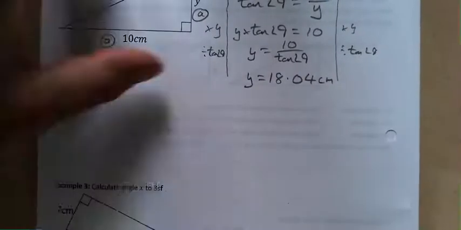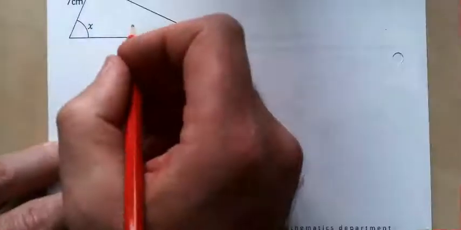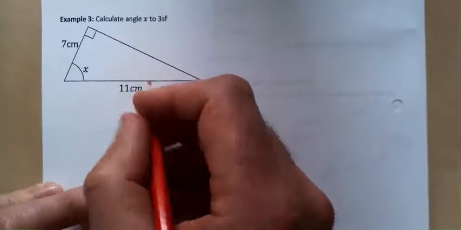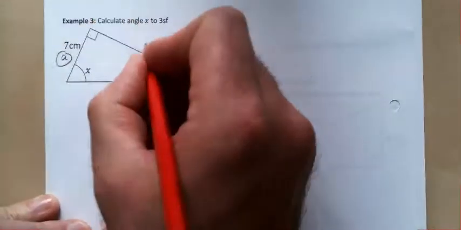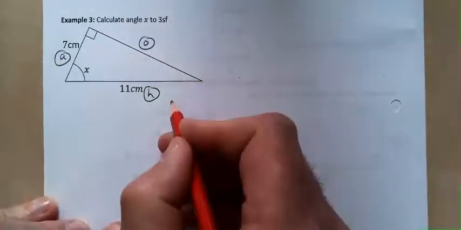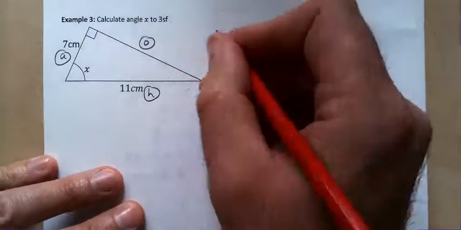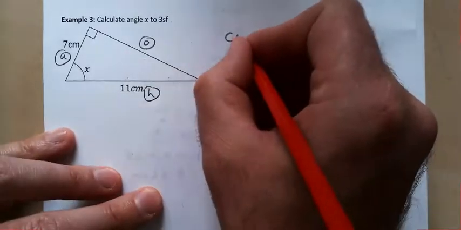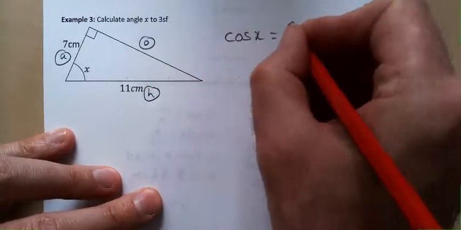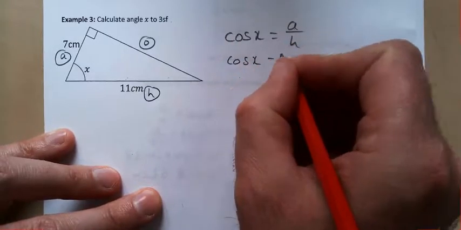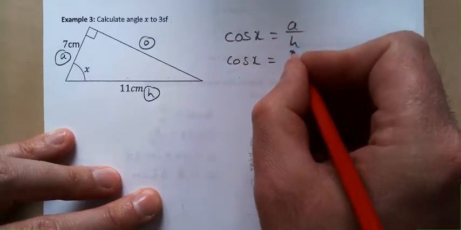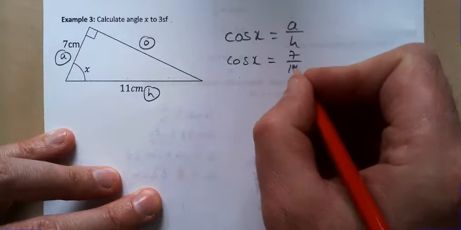And we have that. Our example 3 then is working out an angle. Similarly, we label our three sides. This one's H, this one's A, this one's O. I have A and H, so it's going to be CAH. So I'm going to be using cos. Cos x is A over H. Cos x equals 7 over 11.